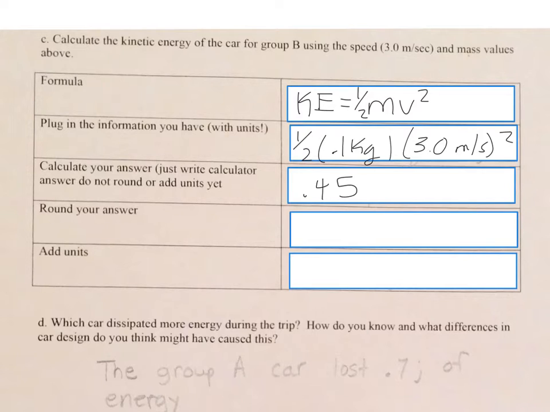I'm allowed only one digit, so it's 0.5, and this will be 0.5 joules. So this car also lost energy, but not as much. So the last question down below is what we're going to want to answer next.